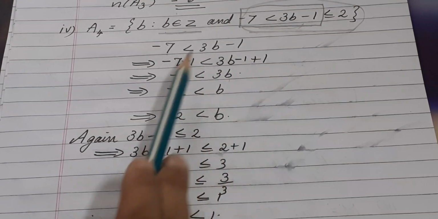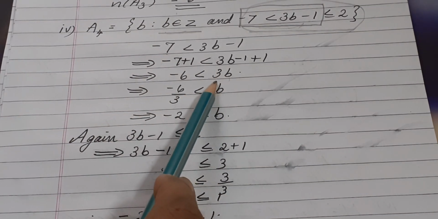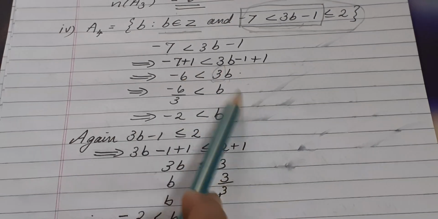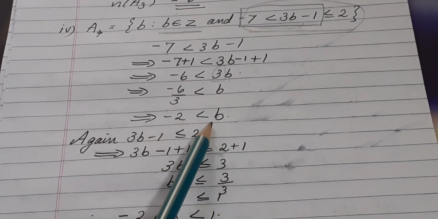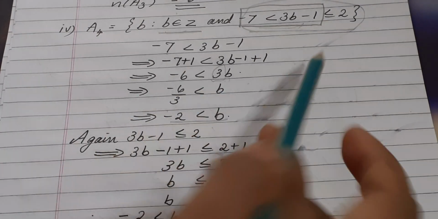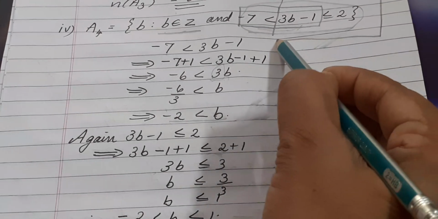So I added plus 1 on both sides. So minus 6 less than 3b you will get. Now we have to find out the value of b now. So this 3 also we have to cancel. So divide both sides by 3. So minus 2 less than b you will get. One side you got. Let it be there. Okay, now the right side. This part you have to take now.